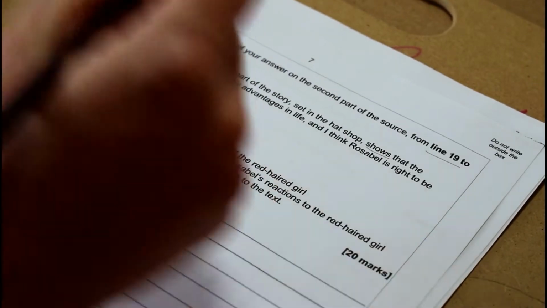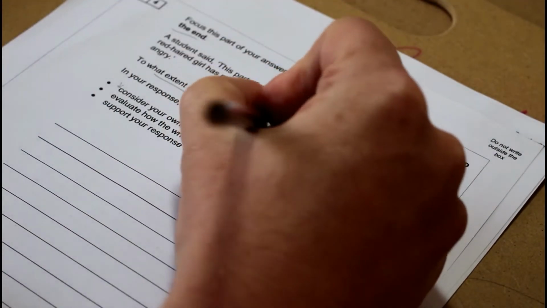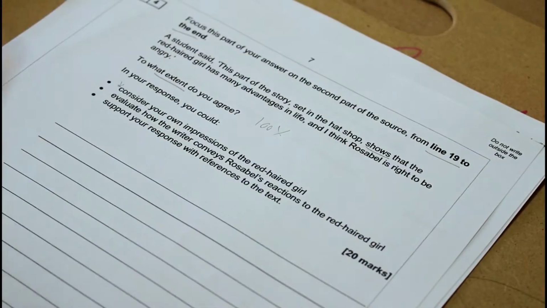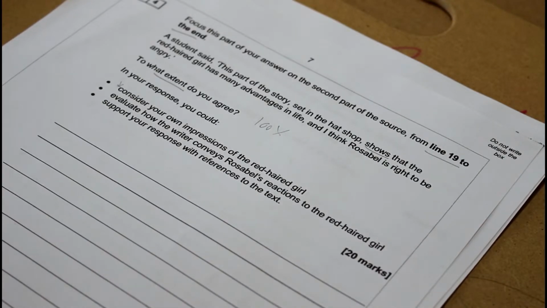Well, to what extent means how much do you agree? And you can go 100% agree, 100% disagree, or you can take a more balanced approach. Make sure you're using lots of linking words, like when you're comparing, like whereas, however. It shows that you're evaluating, and it's very important to be using words like although, however, perhaps, because it shows that the most important discipline here is to evaluate.